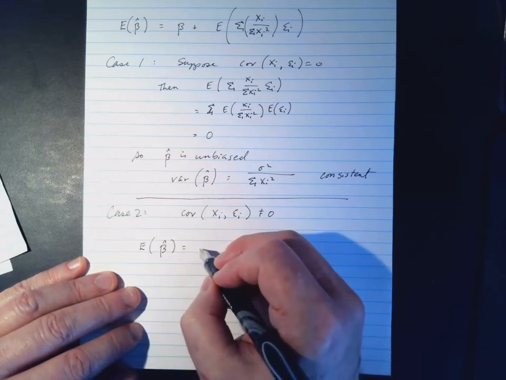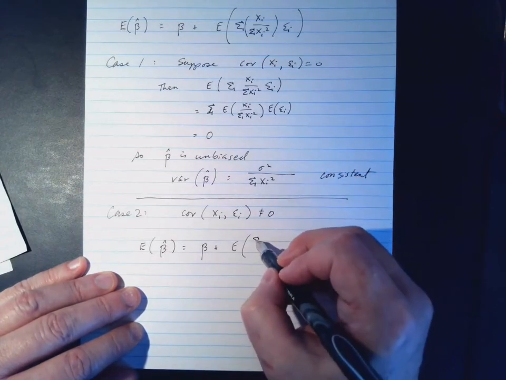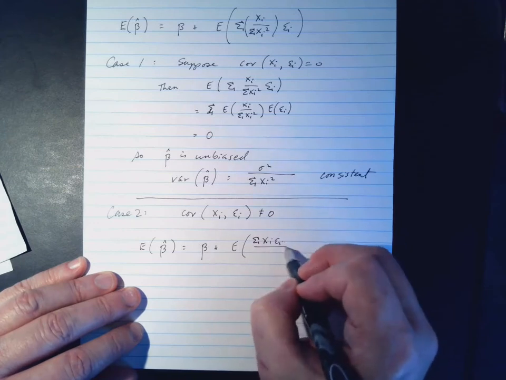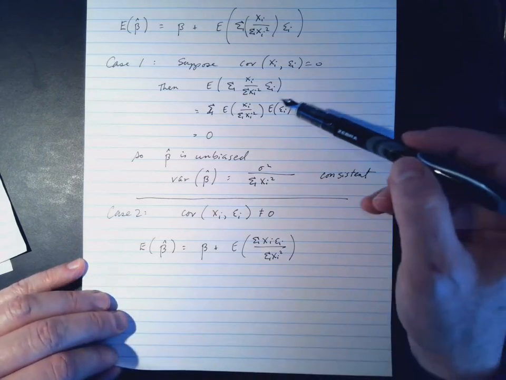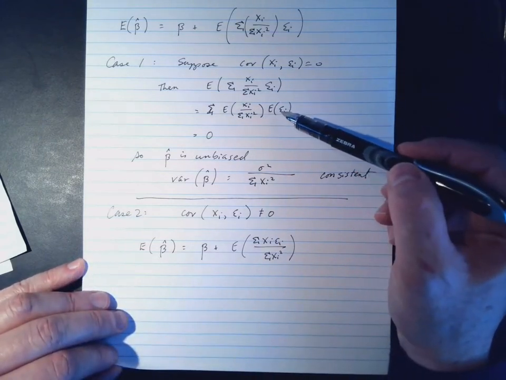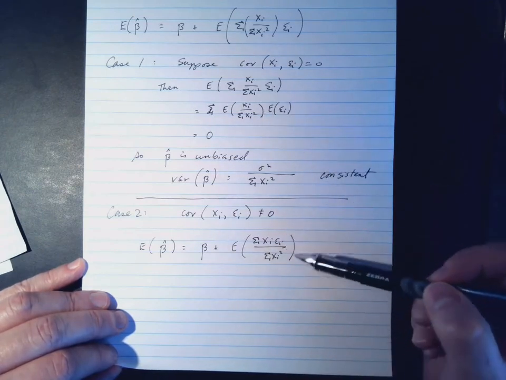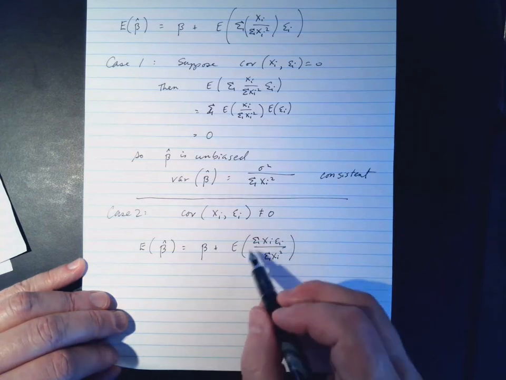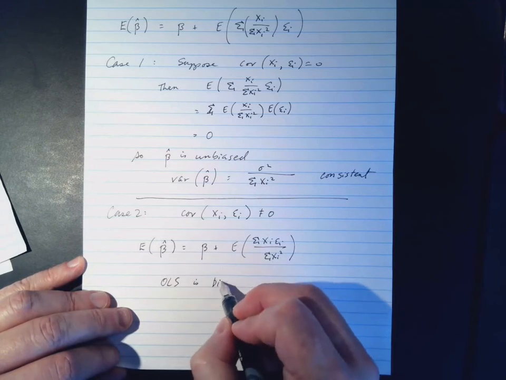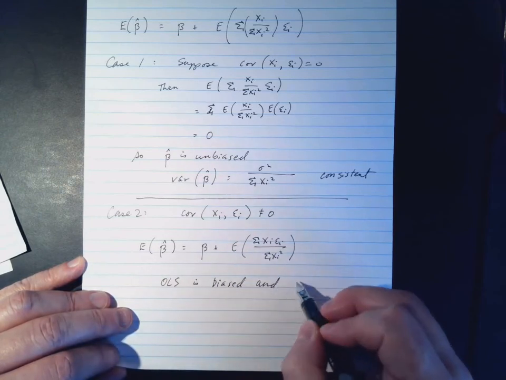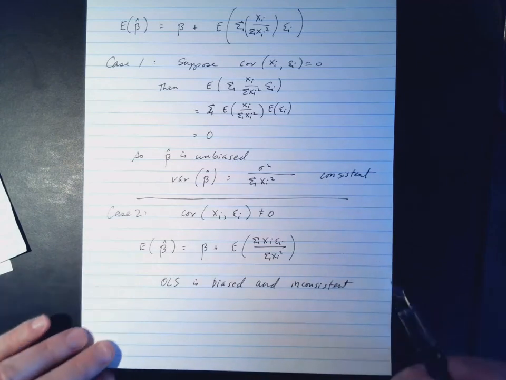We get the expected value of beta hat equals beta plus the expected value of the sum of x times epsilon divided by the sum of x squared, and we can't decompose them like that. We actually can't go any further than this. What we have is this term here that we can't reduce. So that means OLS is biased and inconsistent, which is bad.